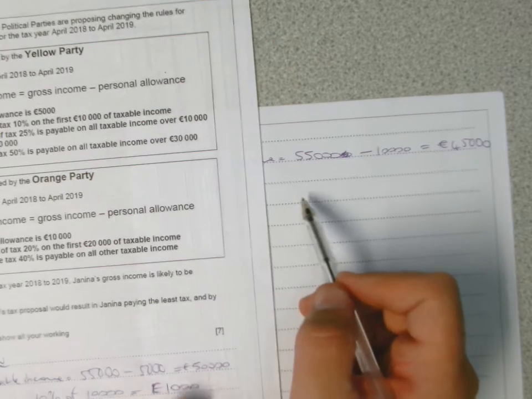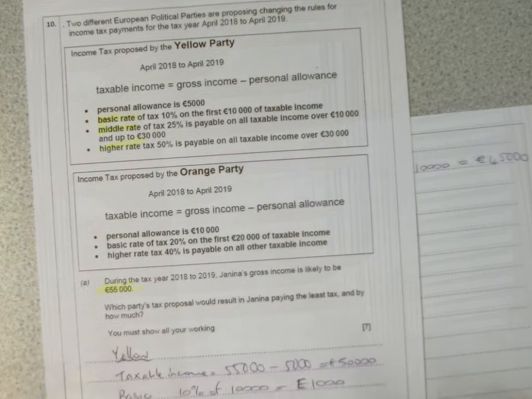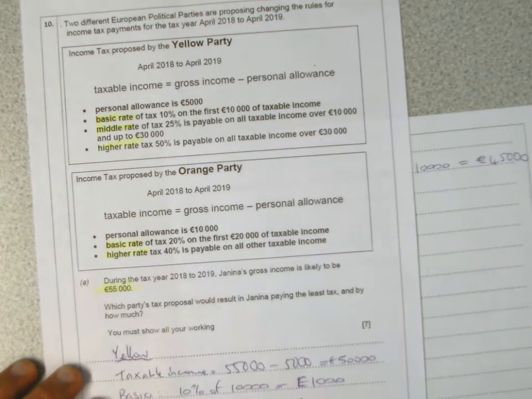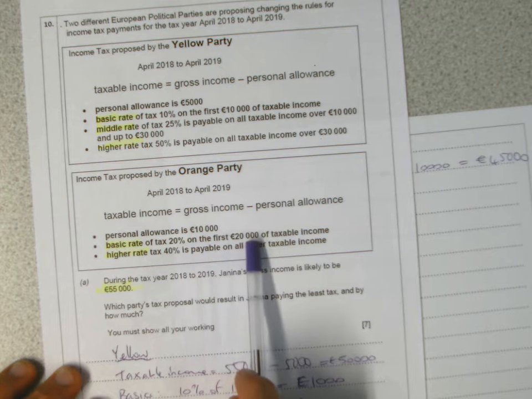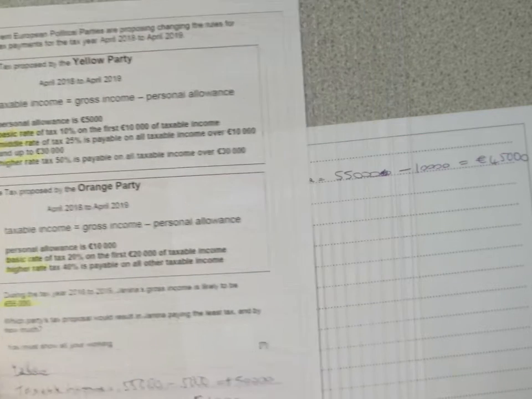Now let's look at what we've got here. The orange party has a basic rate and a higher rate. That's all there is. Basic rate of 20% on the first 20,000 of taxable income.